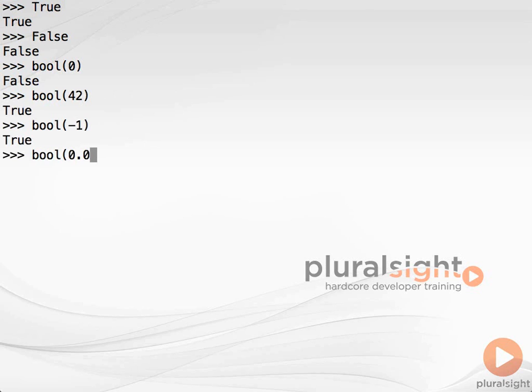For integers, 0 is considered falsy and all other values truthy. We see the same behavior with floats, where only 0 is considered falsy.